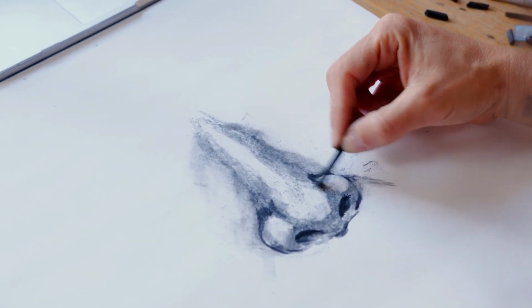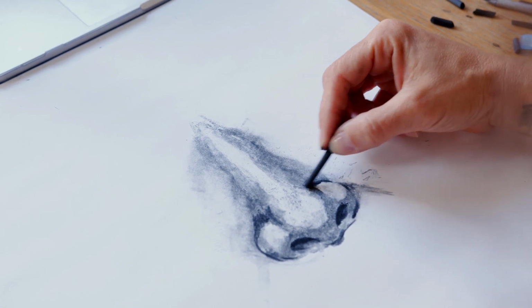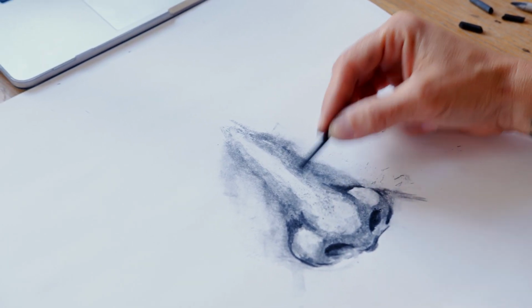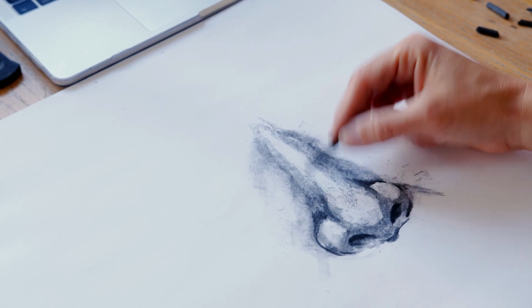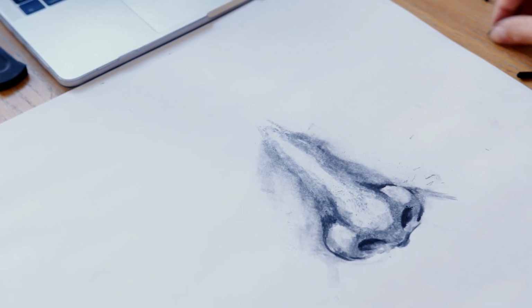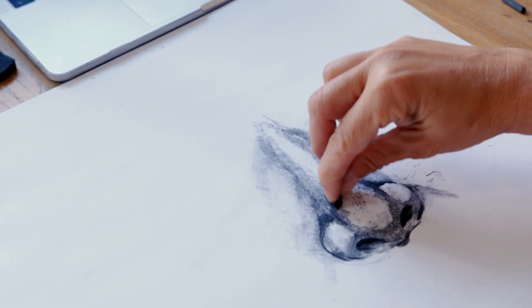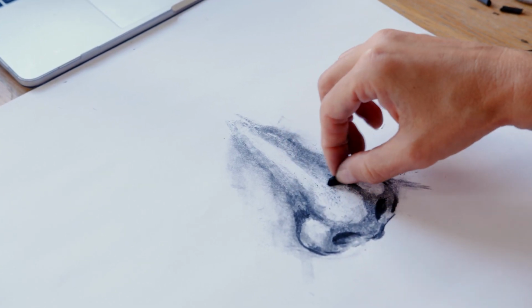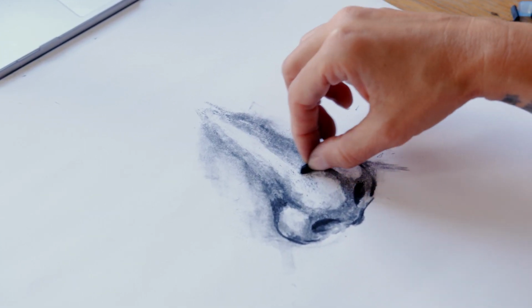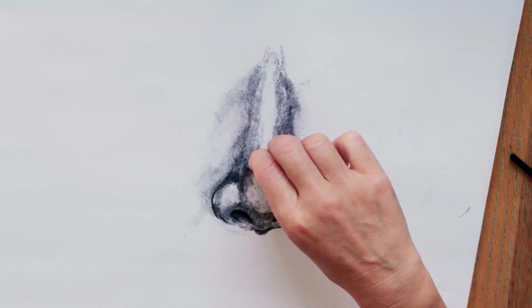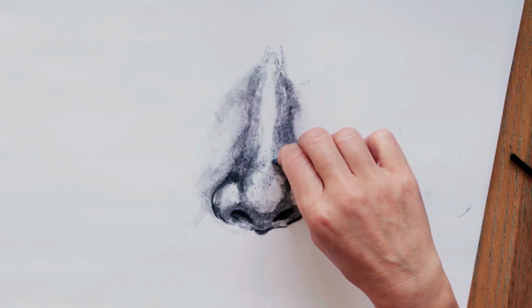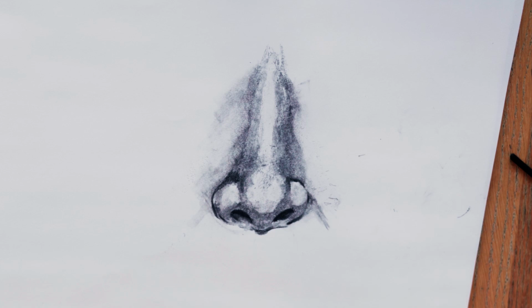And here I'm going to put a bit of emphasis. I'm also going to add a little bit of shadow here, because from the bridge to the tip of the nose there is always a little tiny shadow.